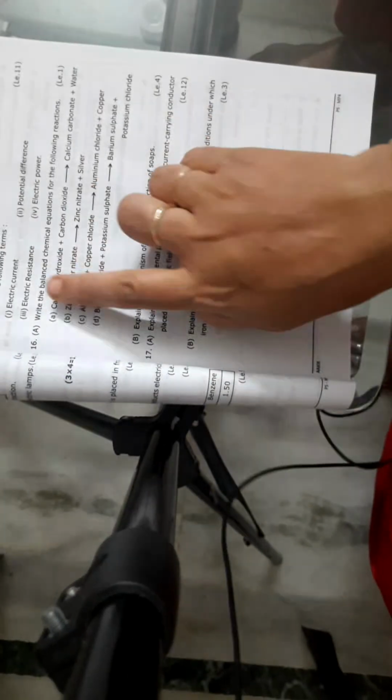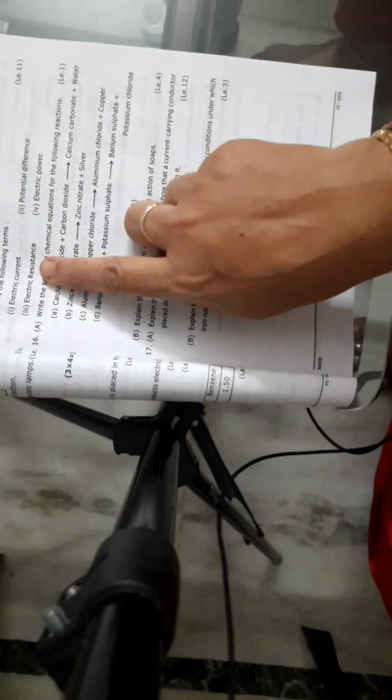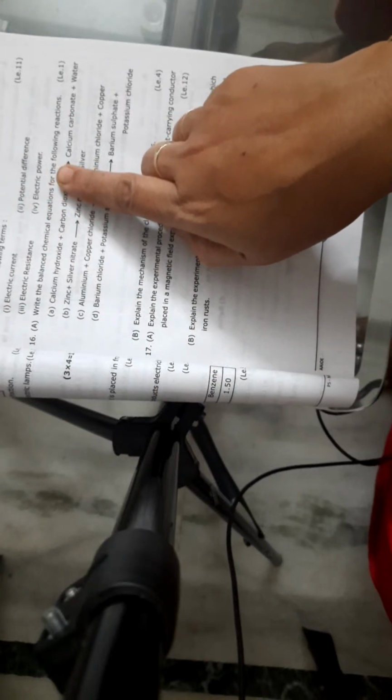Now already we discussed these questions: myopia, definitions, electric current, potential difference, electric resistance, electric power. So all the definitions we covered. This is what we are getting for the 8 marks question. See how simple.